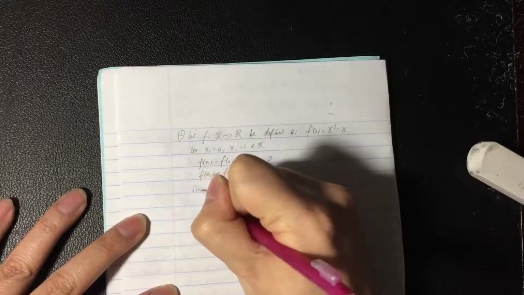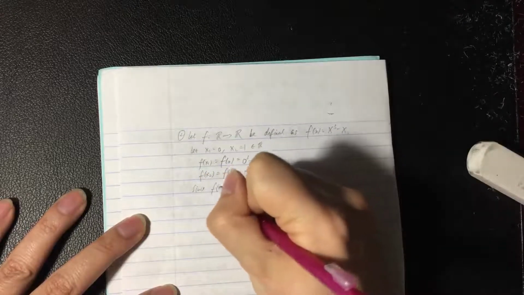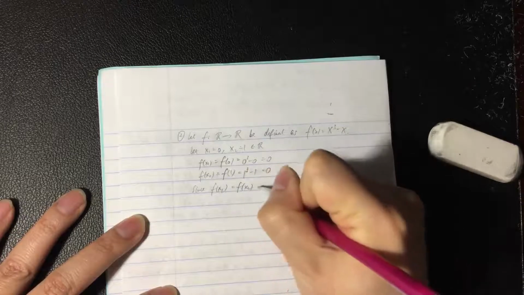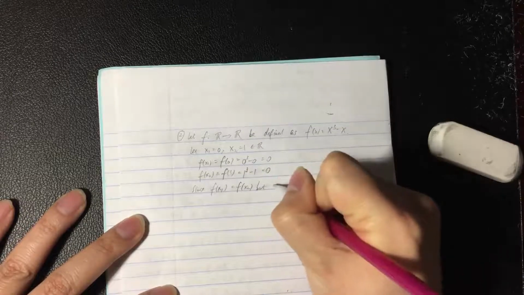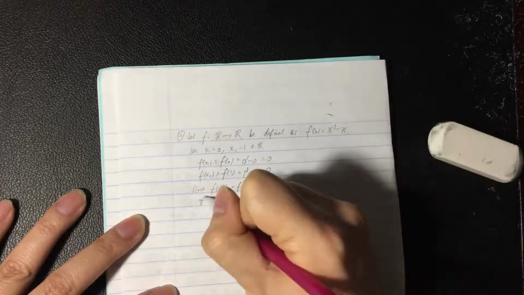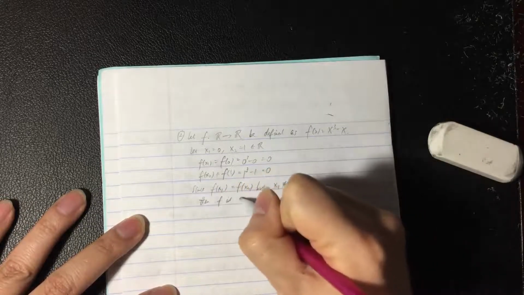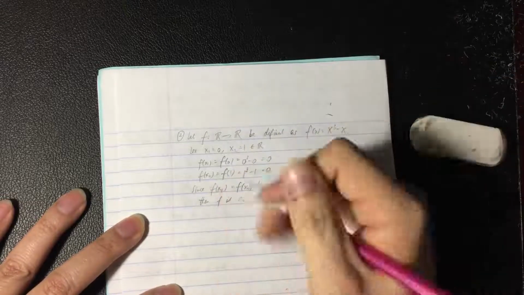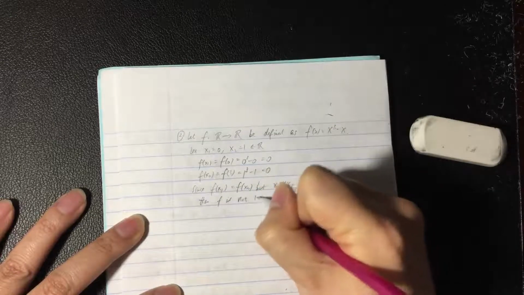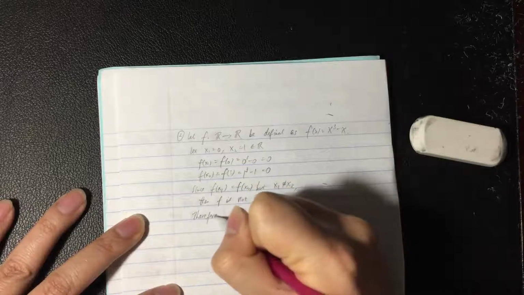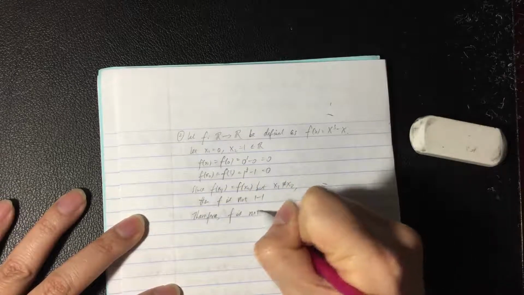Since f of x1 equal to f of x2, but x1 doesn't equal x2, then f is not 1 to 1. Since f is not 1 to 1, f is not a bijection. Therefore, f is not a bijection.